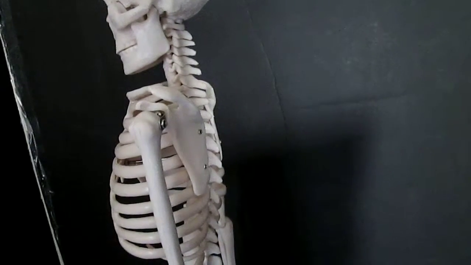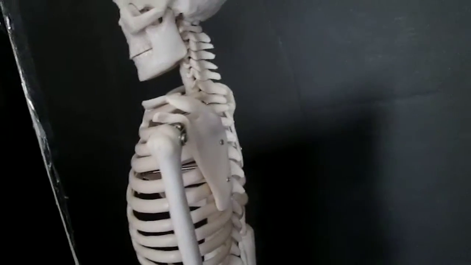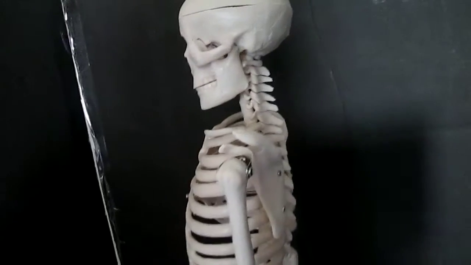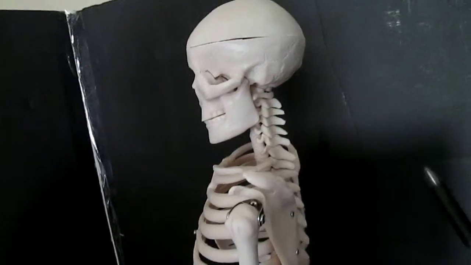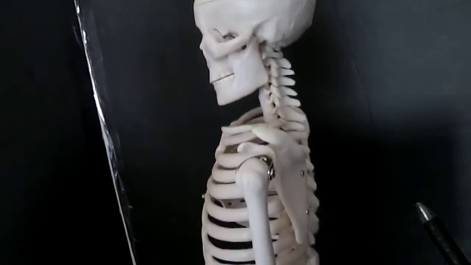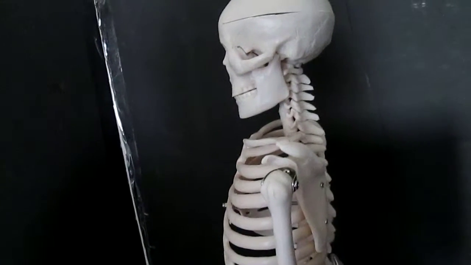For the vertebral column, it says point out the four curves of the adult vertebral column. The four would be the cervical curve here, the thoracic curve here, the lumbar curve here, and lastly the sacral curve, which is down here.